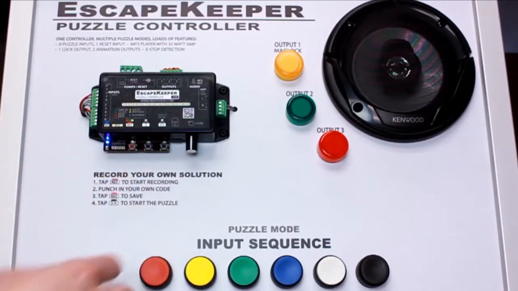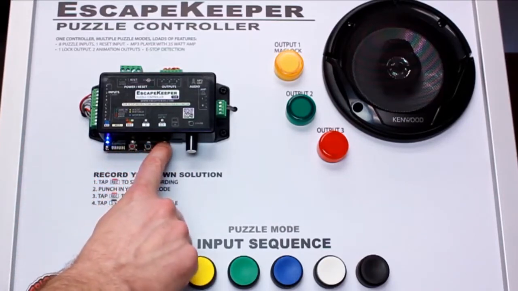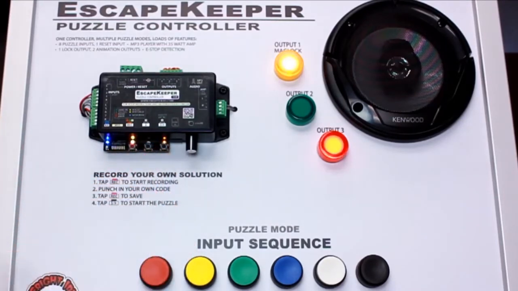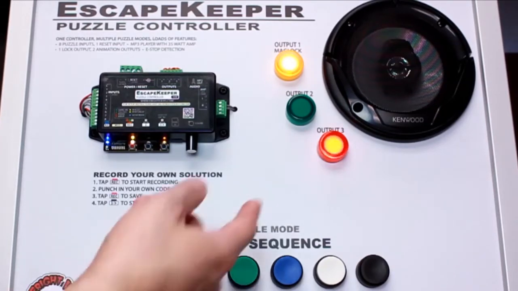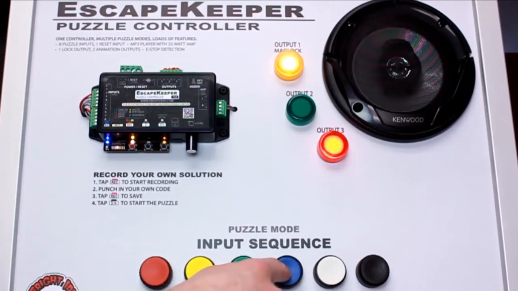All right, so that's it. Restart the puzzle. We'll hold that for a few seconds. And the game loop is playing. So it'll loop that animation indefinitely until the puzzle is solved or failed, one or the other. If we solve it, very simple as that. So I'll show you one last trick.